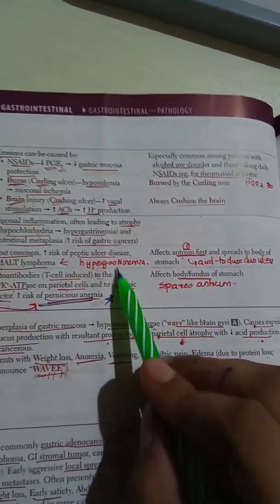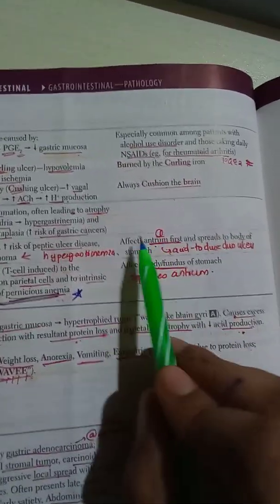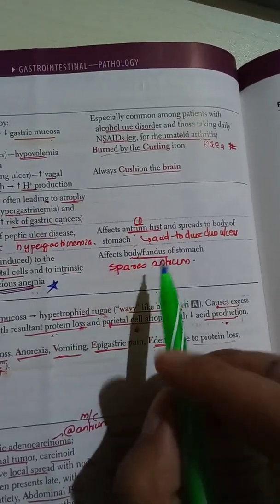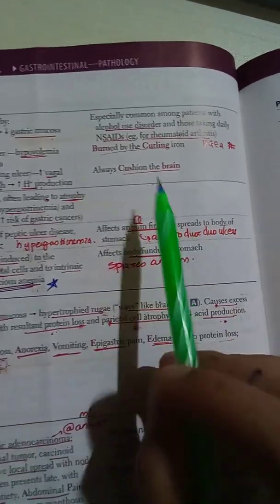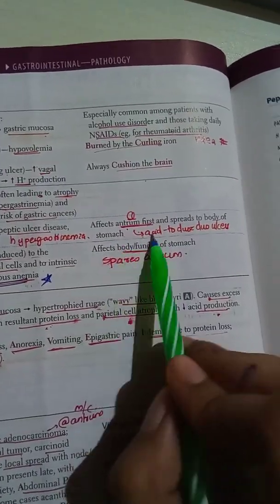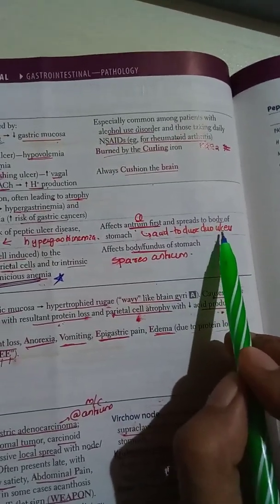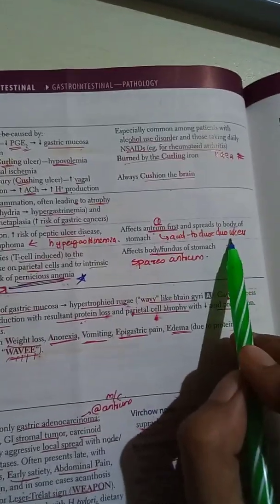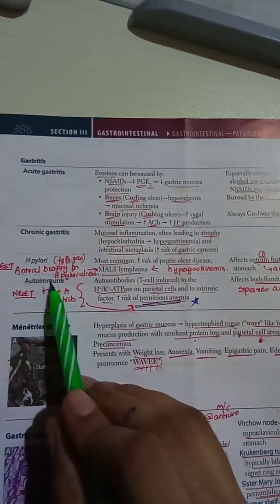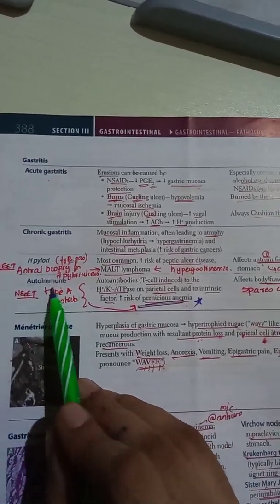Why? Because we have got hypergastrinemia in this H. pylori associated gastritis. There are lots of acid getting produced. It affects the antrum first and then spreads to the body of the stomach, and finally all this acid will be released to the duodenum, where the person will have duodenal ulcers, in the first part of the duodenum. Then about type A gastritis, it's autoimmune, which means some autoantibody is being produced.